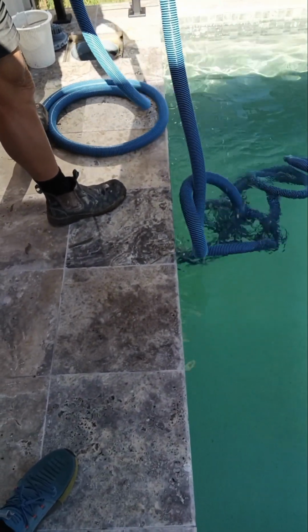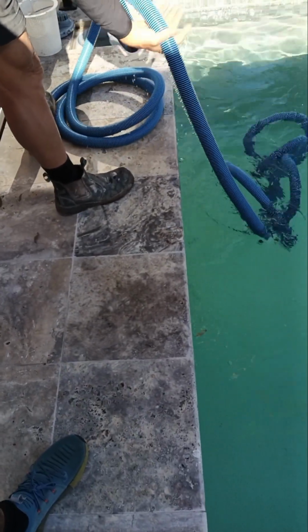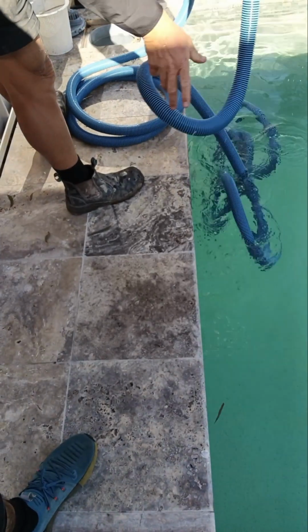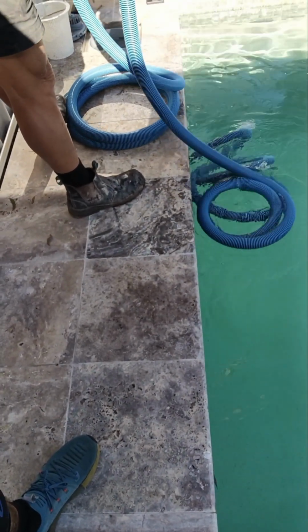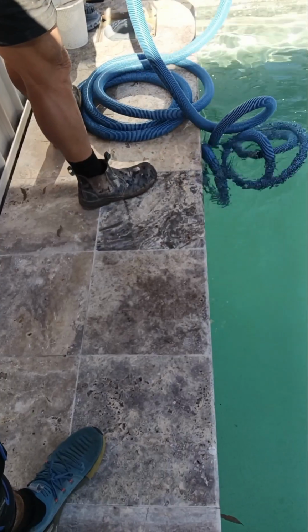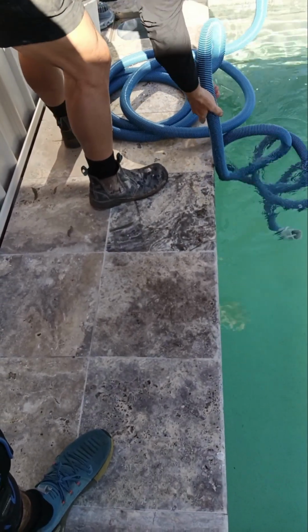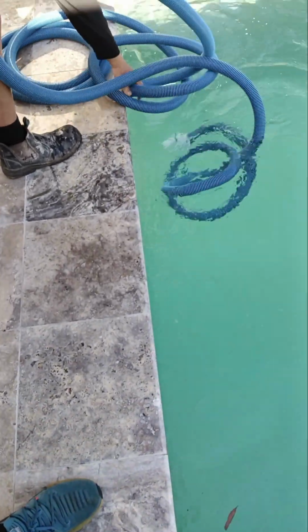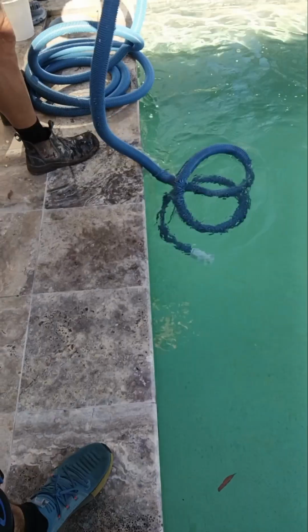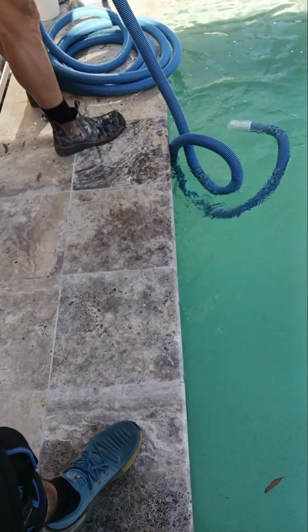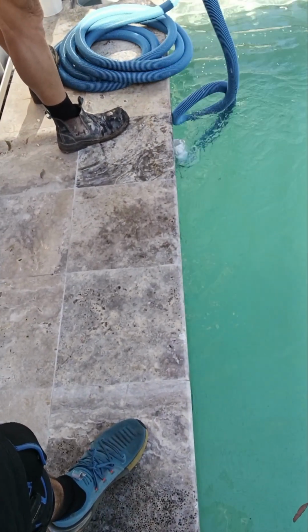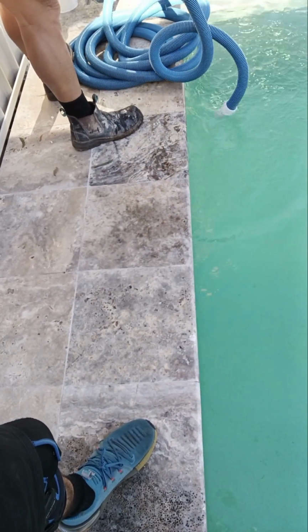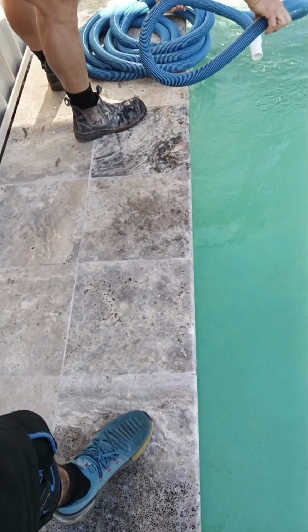Letting all the water run back to the pool. Beautiful.